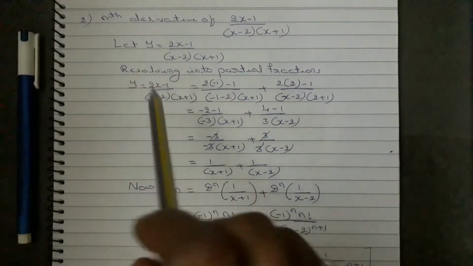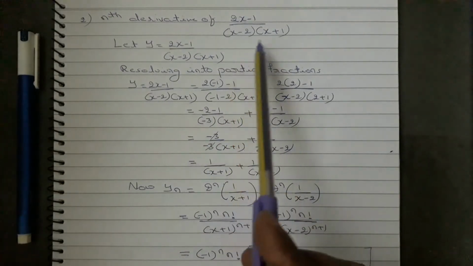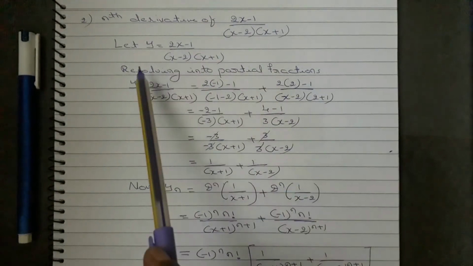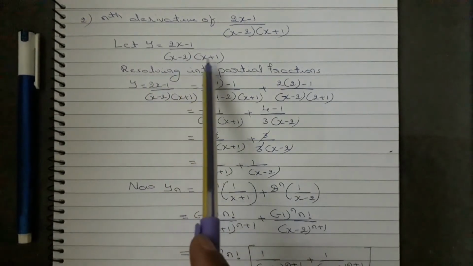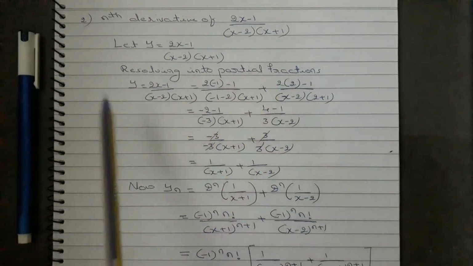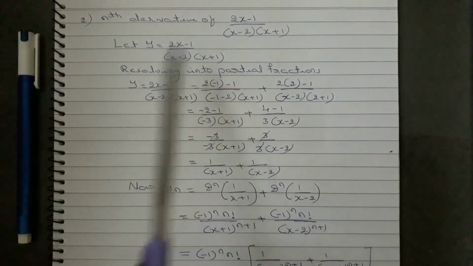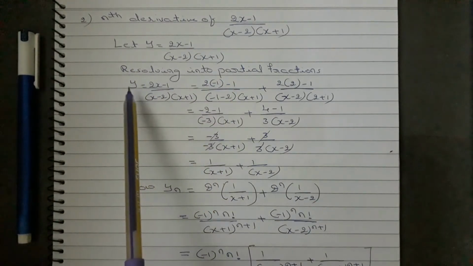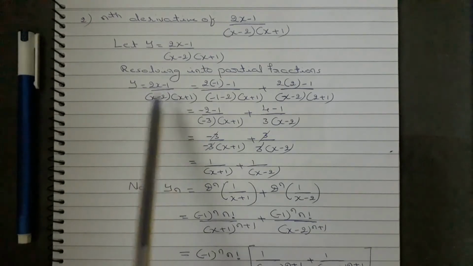Next, the nth derivative of (2x minus 1) divided by (x minus 2) into (x plus 1). For this also we consider y equal to (2x minus 1) divided by (x minus 2) into (x plus 1). We have to resolve this into partial fractions. We get one value x equal to 2, another value x equal to minus 1. So let us write this as y equal to (2x minus 1) divided by (x minus 2) into (x plus 1).